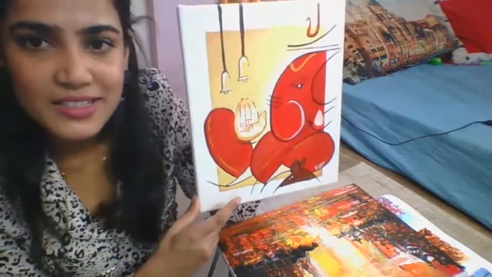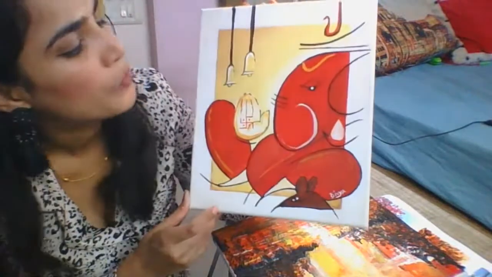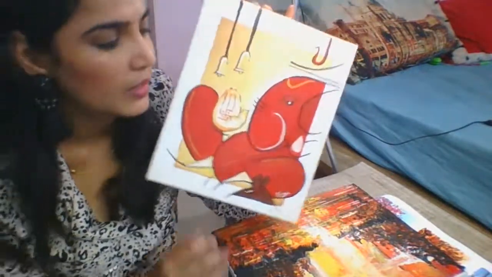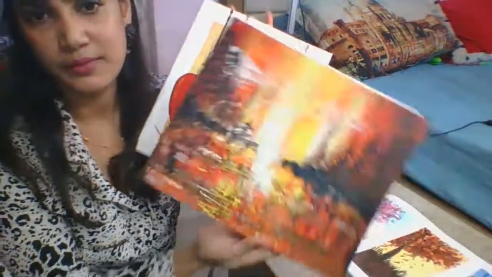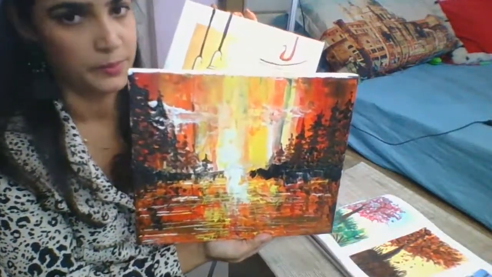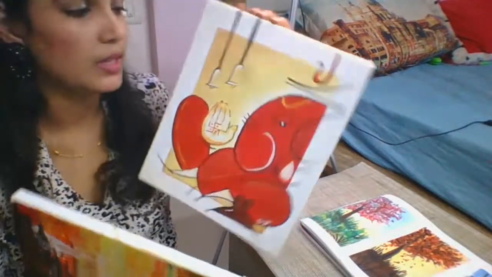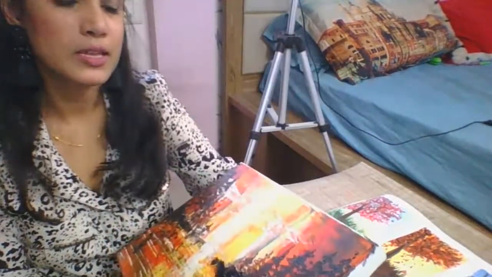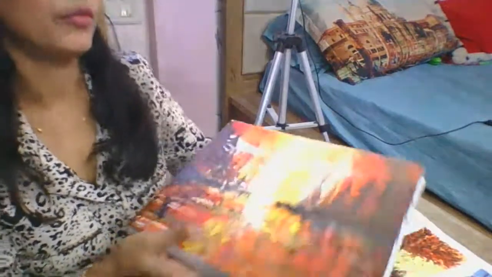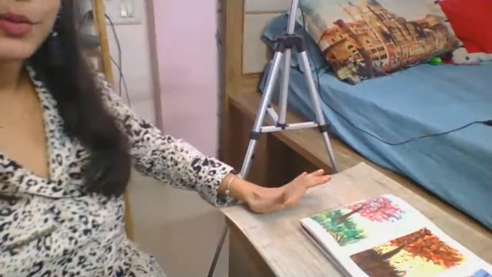So this was my latest video which I uploaded last night. This was done for Ganpati, and this is the other one. This is an abstract forest. So these are the canvases which I made recently. You'll get the step by step video for painting these beautiful canvases on my YouTube channel. So you can follow those videos and paint it yourself. It's very much self-explanatory.